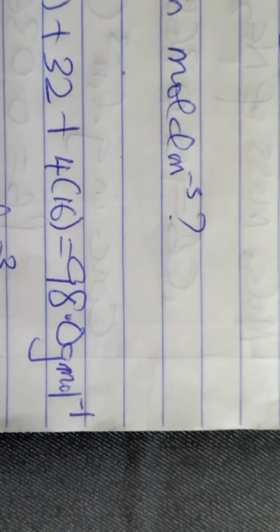That gives us 98.0. Your calculations, after the table, all the calculations you'll be doing, the values should be given to 3 significant figures, SF. So we didn't write 98, we write 98.0 gram per mole. Look at the mole. There's -1 up, gram per mole.